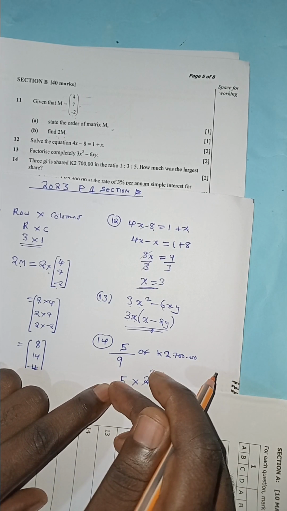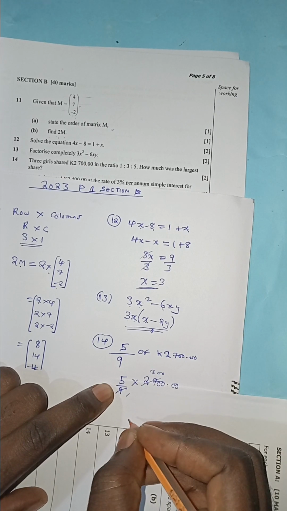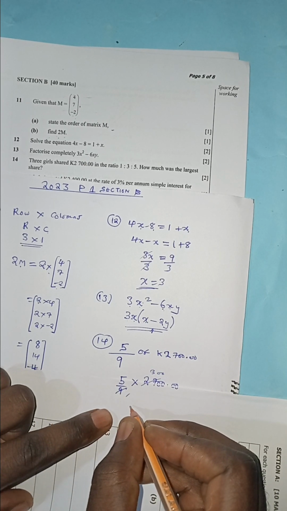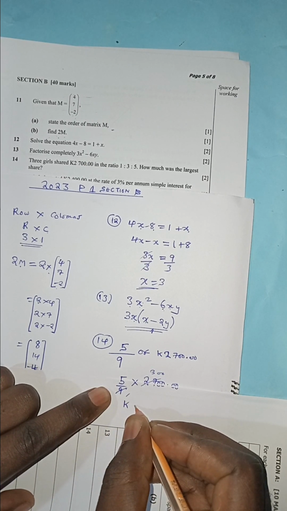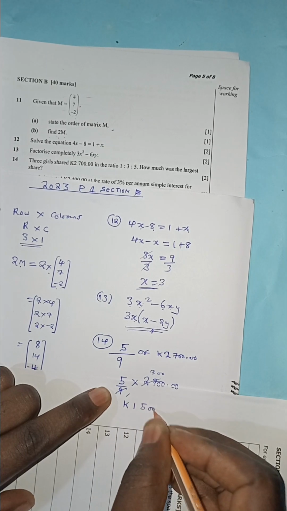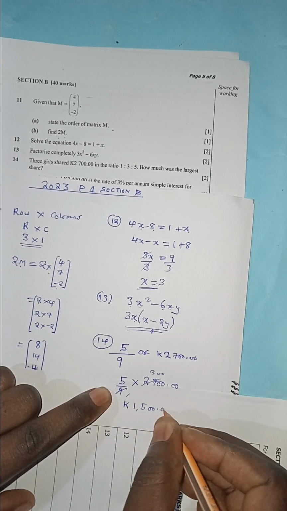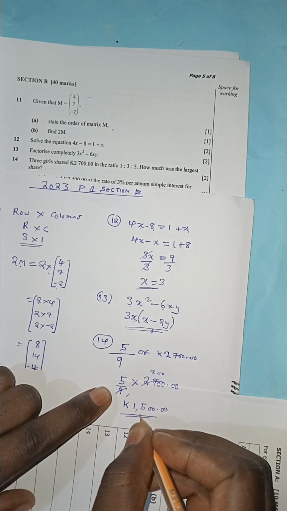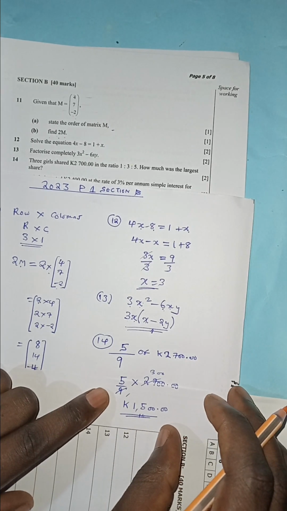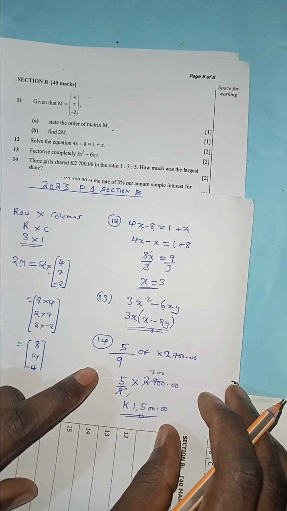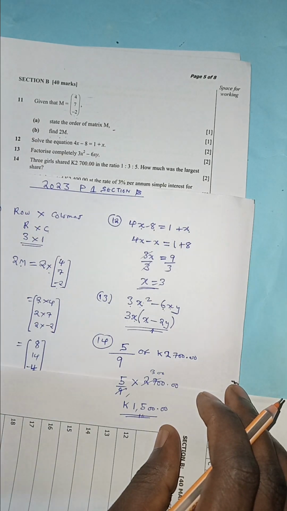So this 5 on top shall multiply the 300. And what are we going to get? This is going to give us 1,500 kwacha 00 ngwe. So this is for question number 14. We continue in the next video for questions 15 and 16. Thank you.